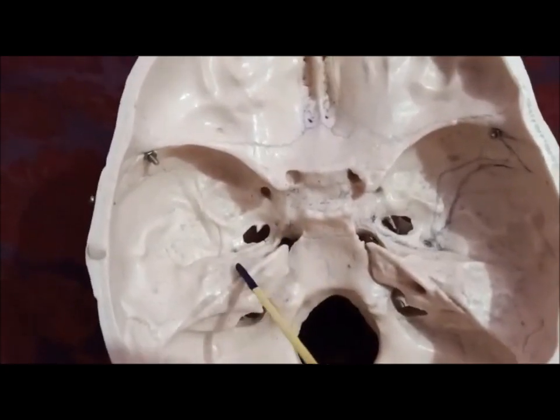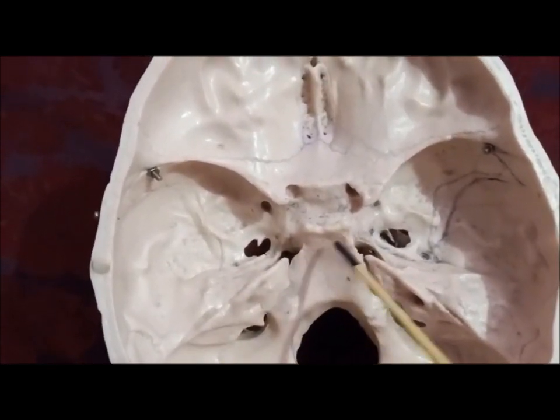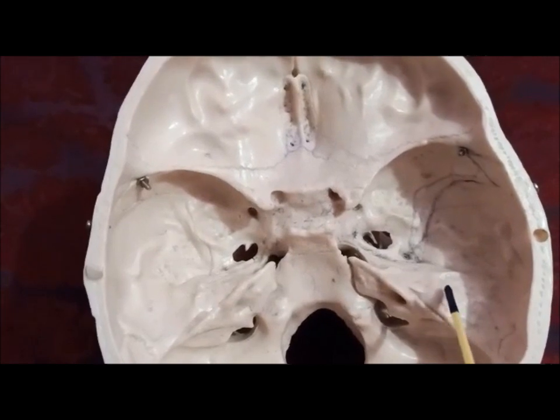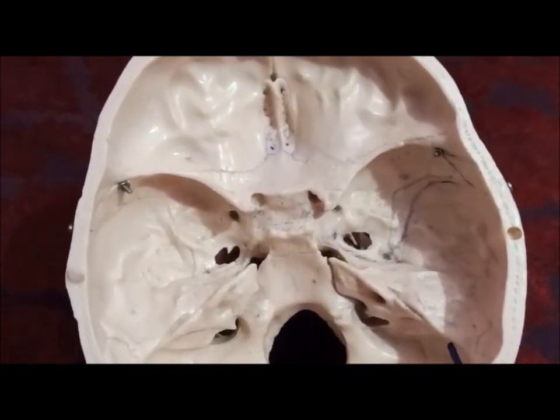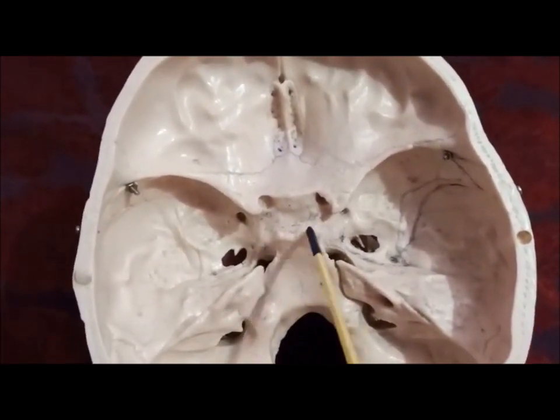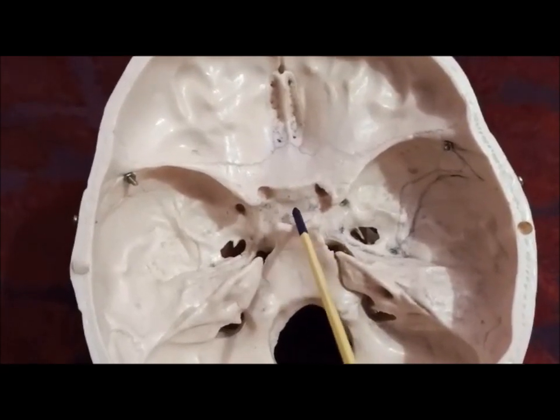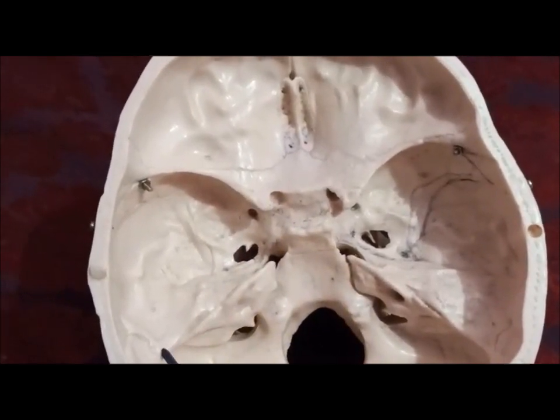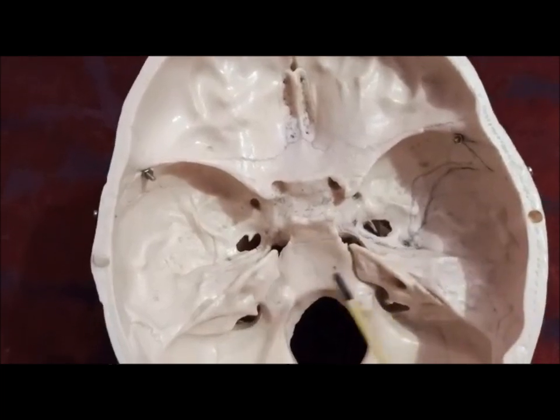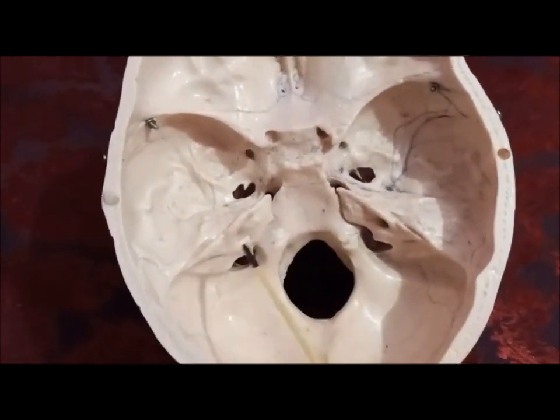Now coming to the posterior boundary. The posterior boundary is formed by the superior border of the petrous temporal bone laterally, and in the median plane by the dorsum sellae of the sphenoid bone. It separates the middle cranial fossa from the posterior cranial fossa.